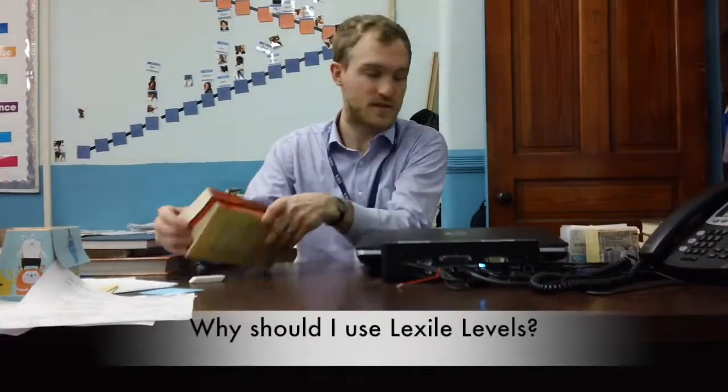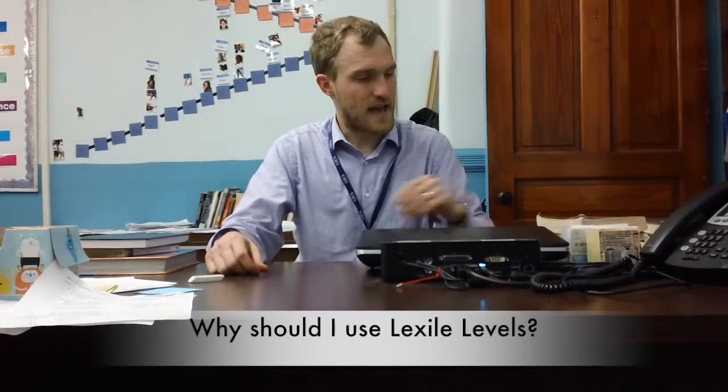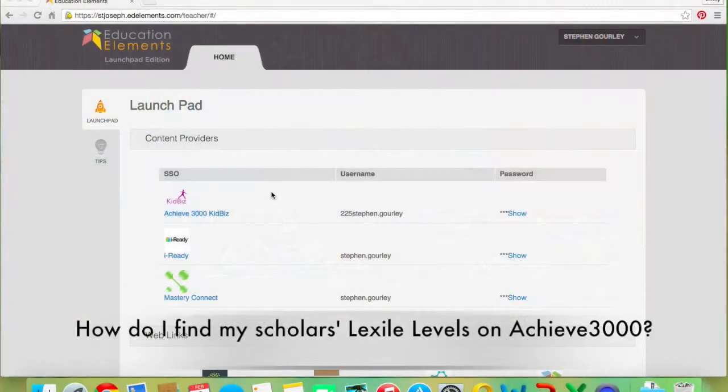But the one big advantage of Lexiles is that the kids really get into them, and I really like them because it gives scholars a tangible measure of their progress. Here's how to pull up a Lexile report using Achieve 3000.